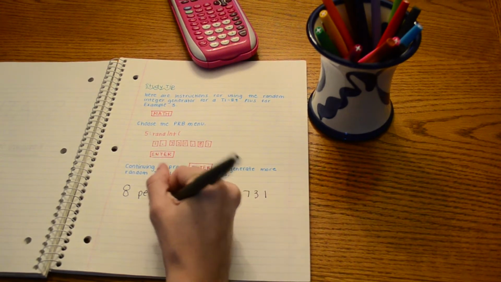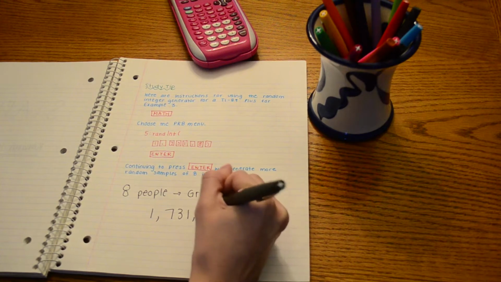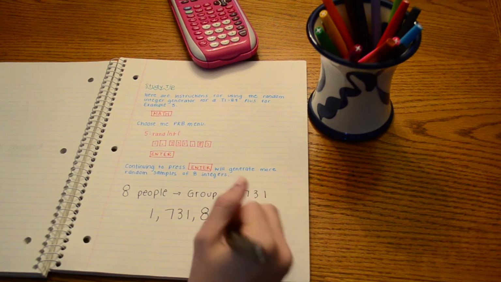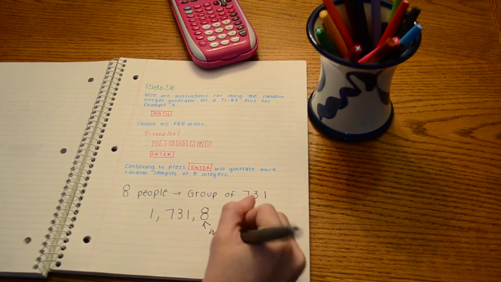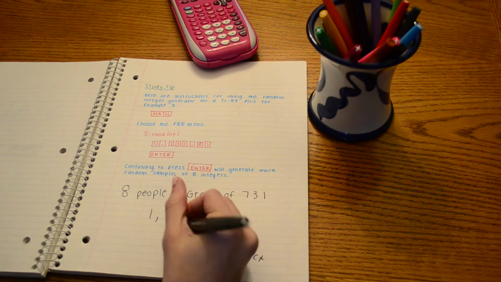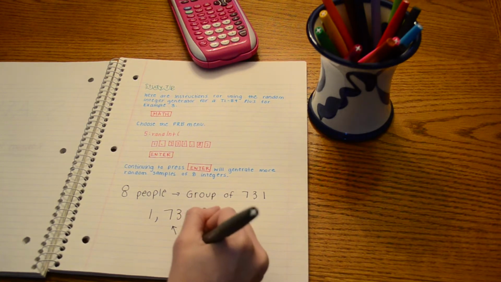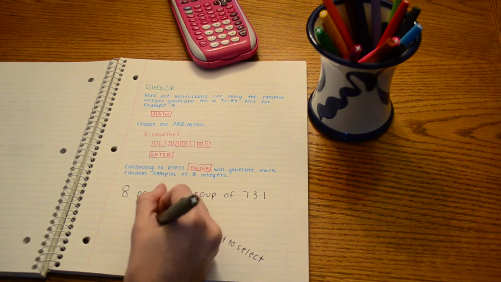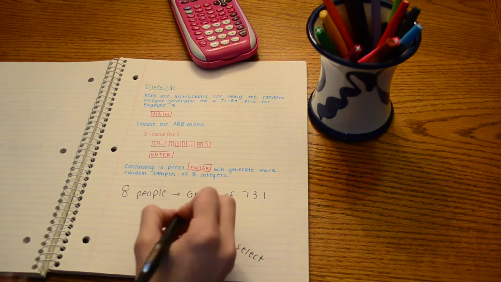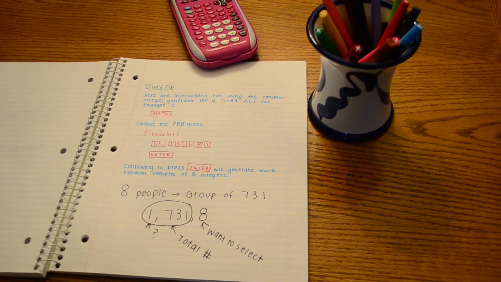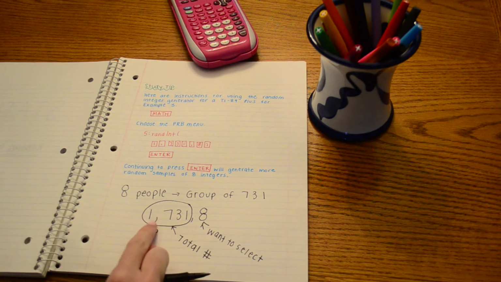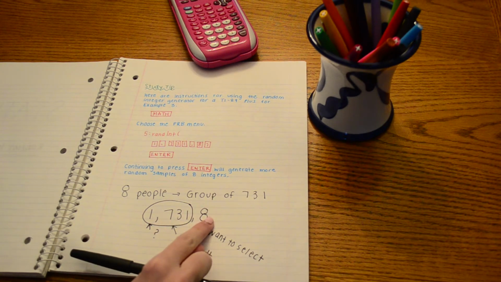So we have the numbers 1, 731, 8. So 8 stands for the number I want to select. So if I choose 8, I'll get 8 numbers back. 731 is the total number. So where does the 1 come from? Using my math intuition, I realize that the first two numbers actually go together. I want to select a number from 1 to 731. So I write this as 1, 731, and then I'll pick 8.